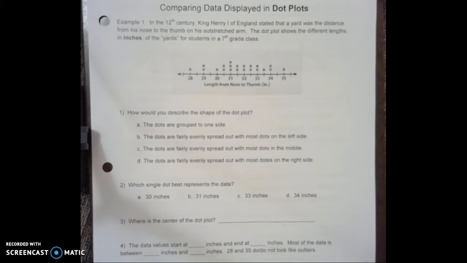In example 1, it says that in the 12th century, King Henry I of England stated that a yard was the distance from his nose to the thumb on his outstretched arm. The dot plot shows the different lengths in inches of the yards for students in the 7th grade class. Our first question is asking how we would describe the shape of the dot plot.